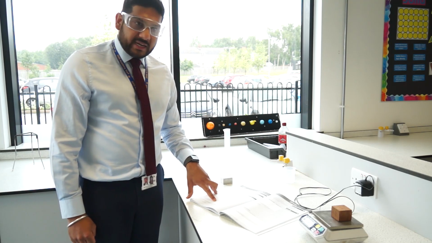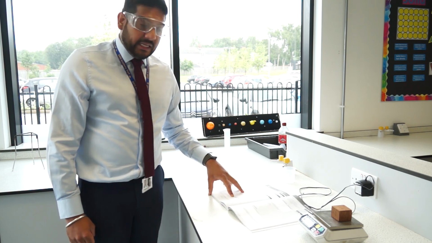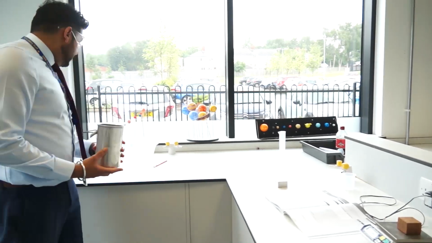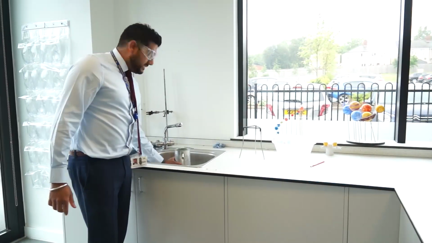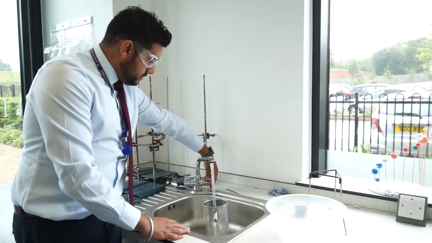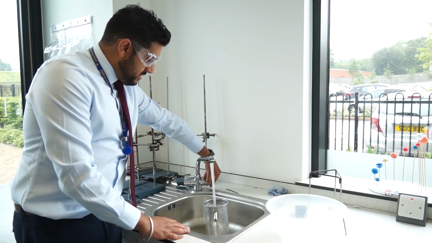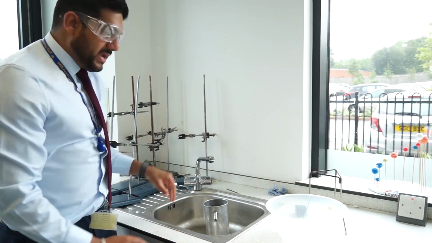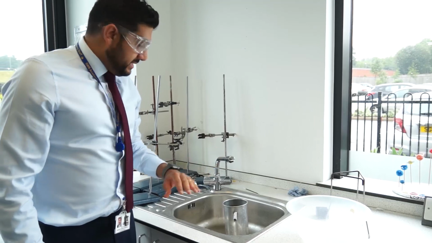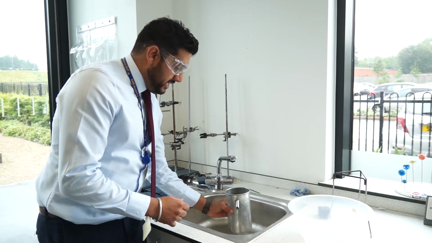The way in which we work out the volume is quite simple really. The first thing you do is take your displacement can to the sink and add water to it. We're going to fill it with water until no more water comes out of this little spout here.